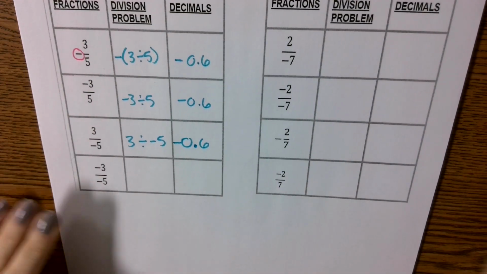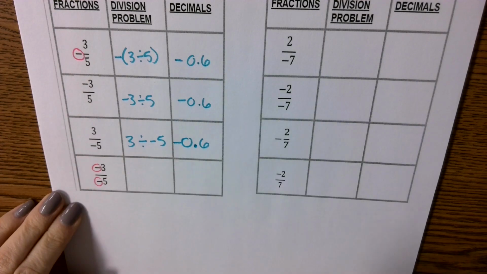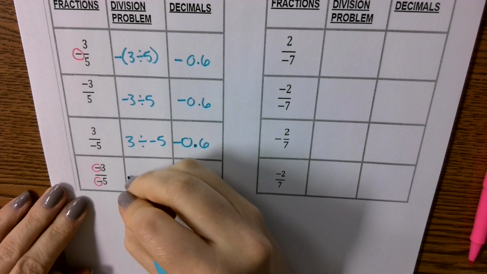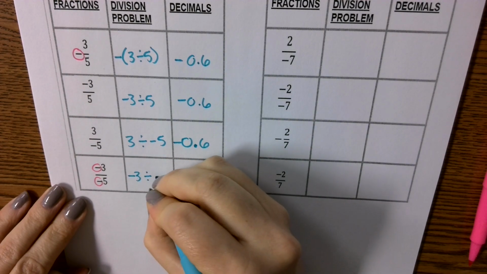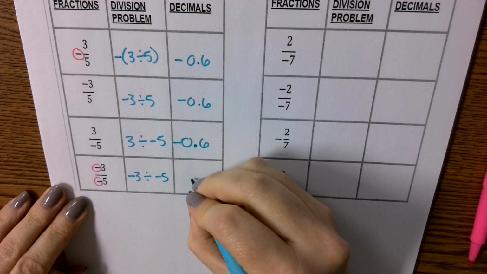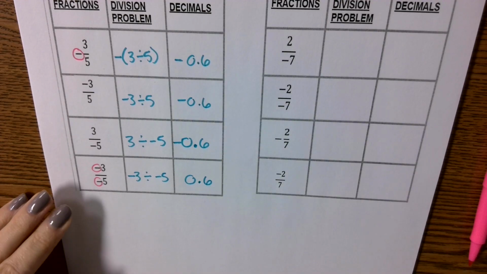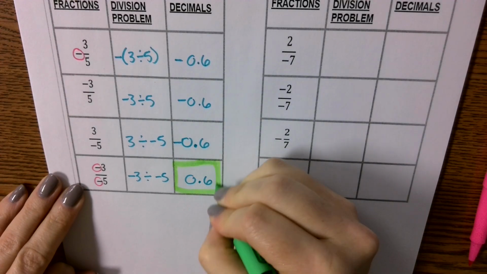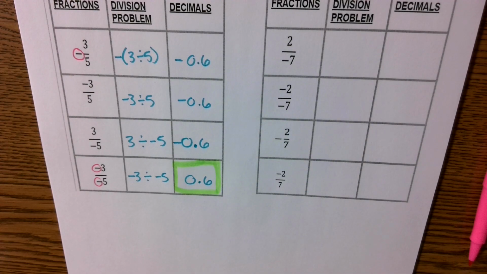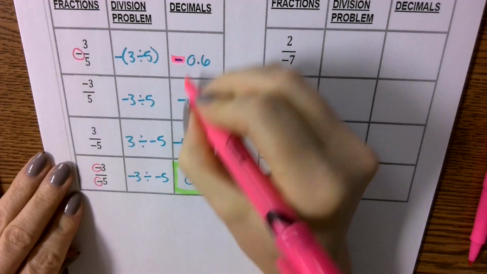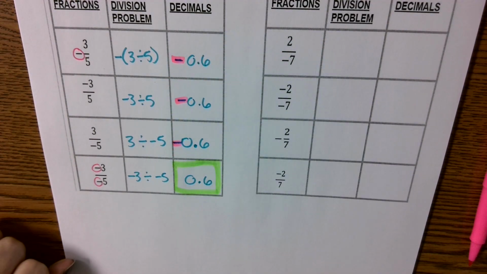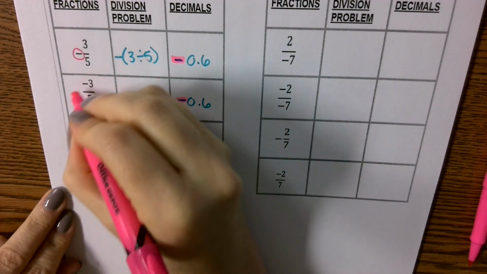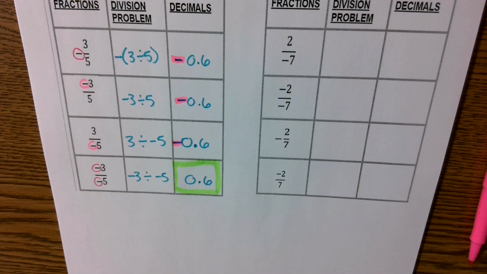The only one that's coming out to that positive is the one that's having the double negative. So when you've got a negative 3 divided by a negative 5, that's going to come out to a positive 0.6. So this one right here is the only one that is not like the rest because it has that positive. The rest of them all have a negative sign as part of their answer, because they all only have one negative inside of their fraction. The minute that you have two negatives, it changes the result.